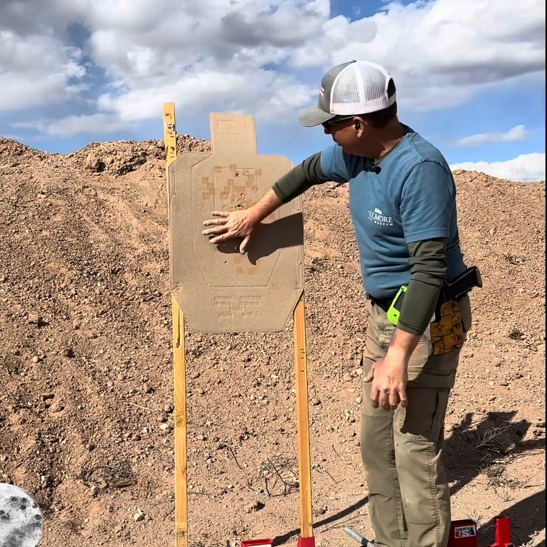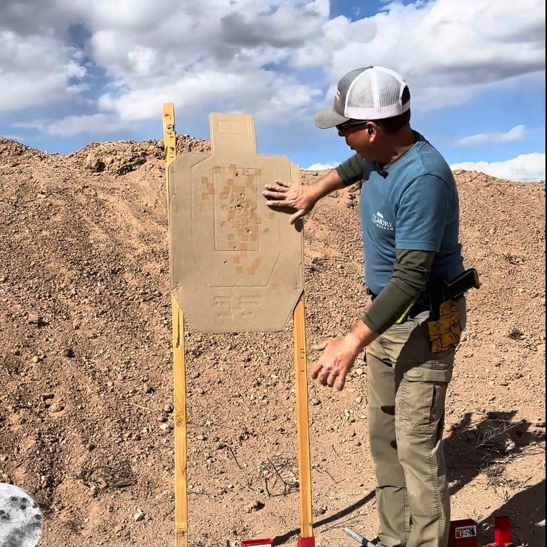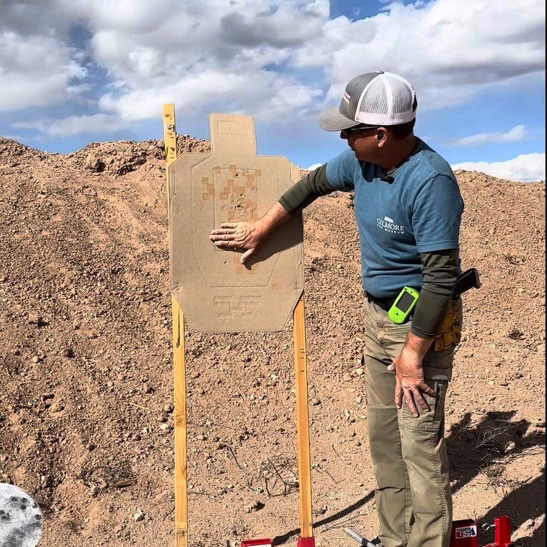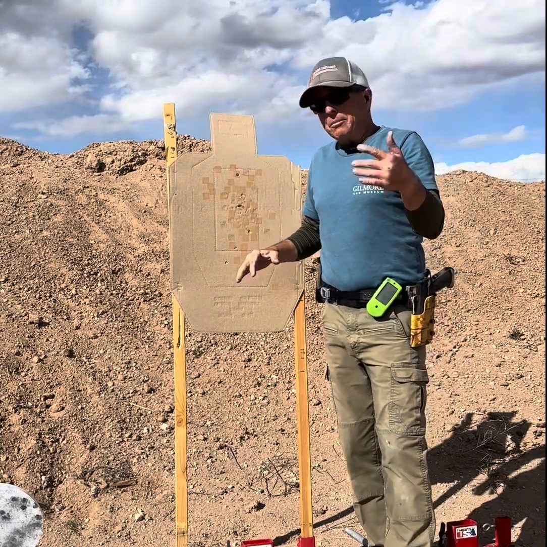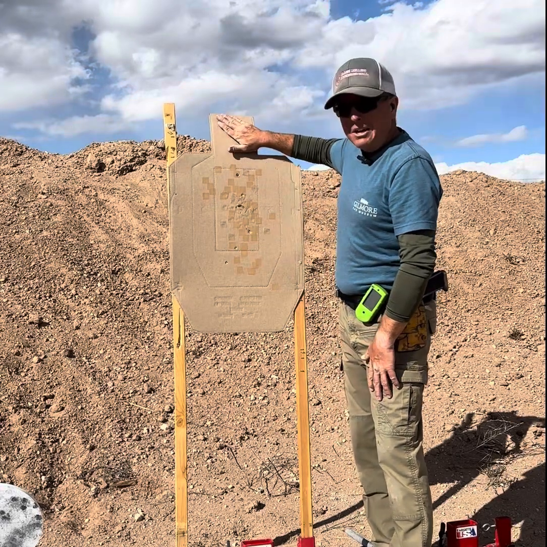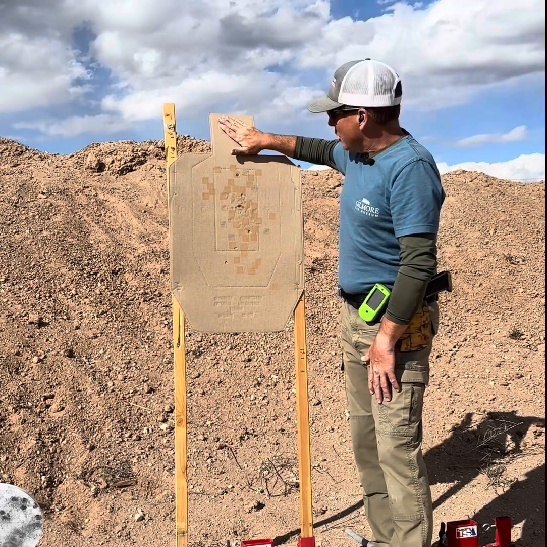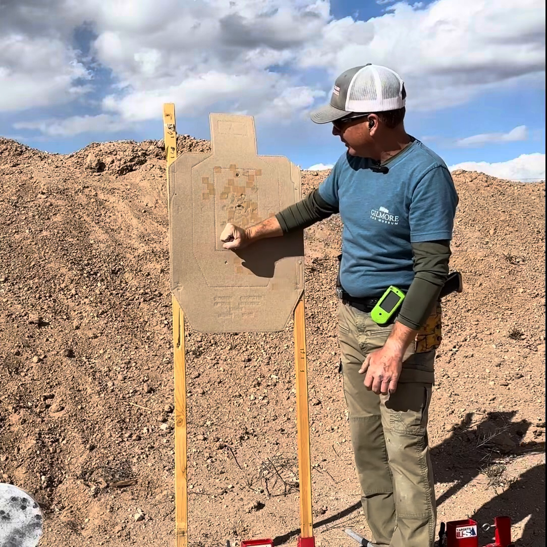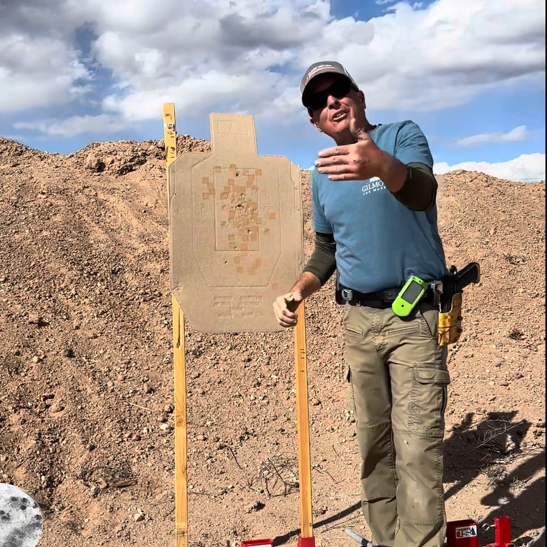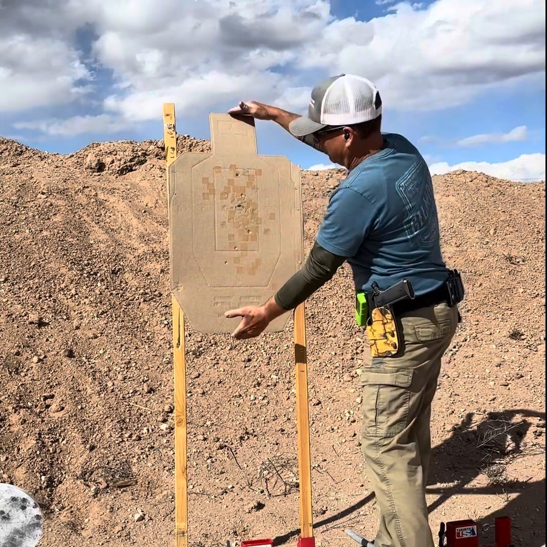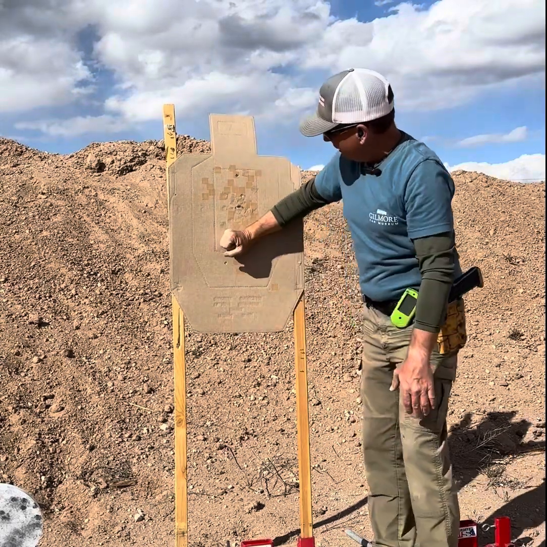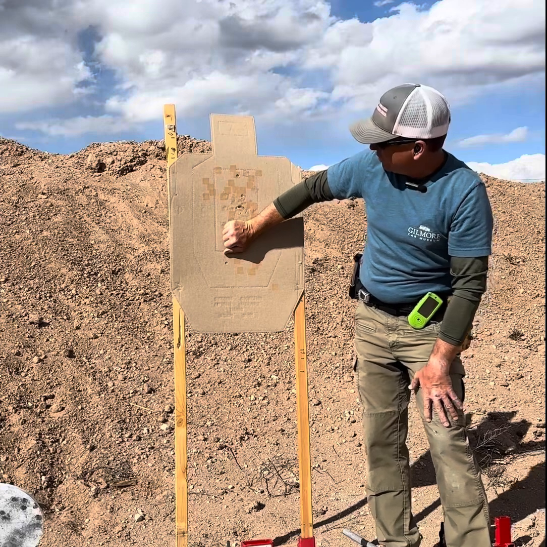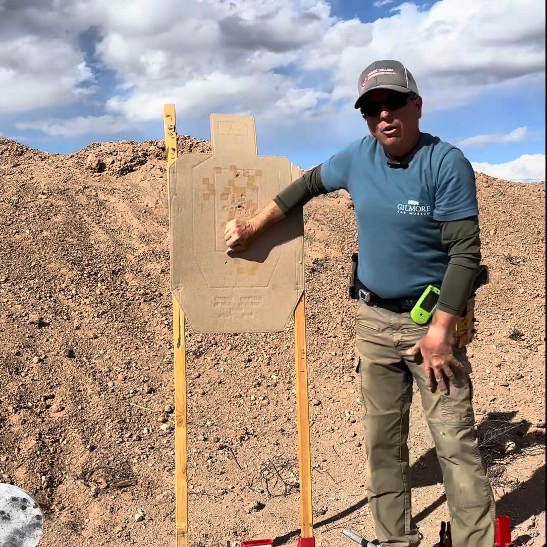In this case, center of what's most available is the torso on the target, and that is center of the target as if the head box didn't even exist, because your brain says, hey, we're not aiming up here at the head box. We're going to place our eyes and place the sights at center of what's most available. So instead of this target being 18 inches by 26 inches tall, it ends up being about 18 inches by 20 inches.